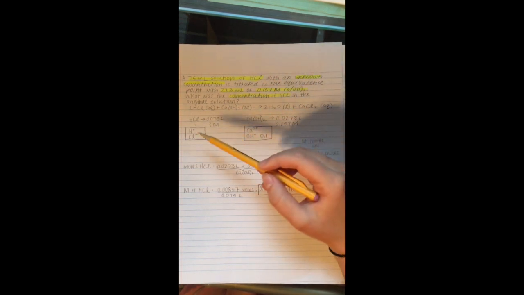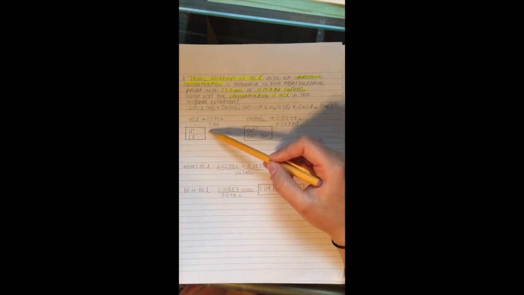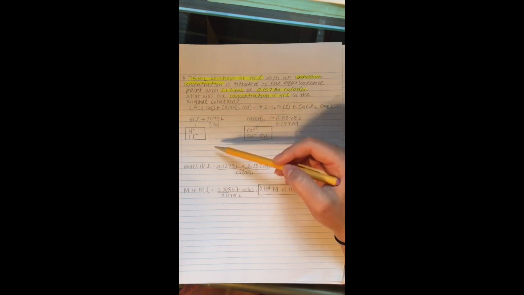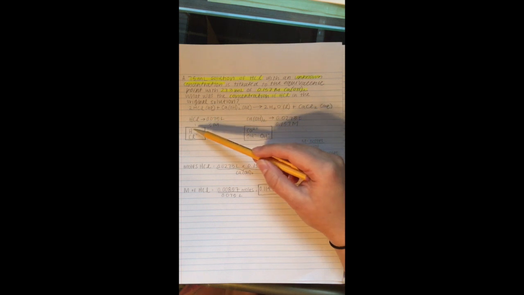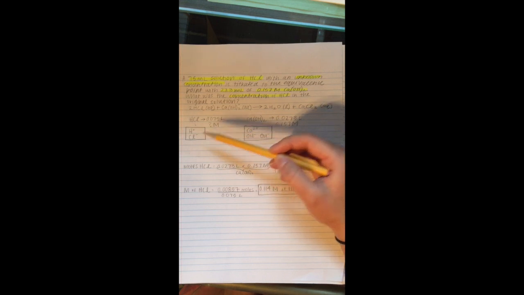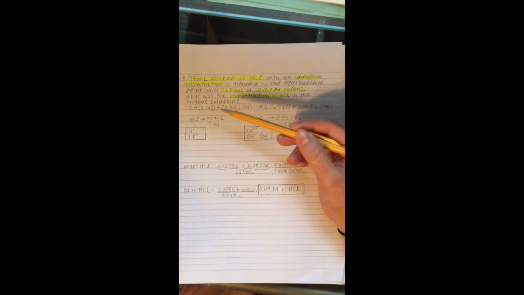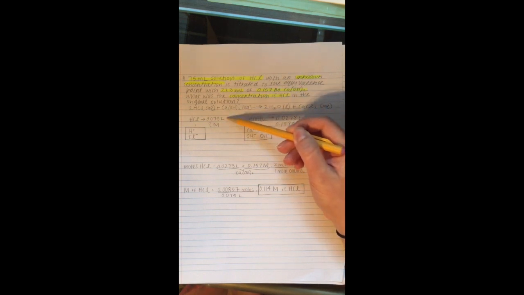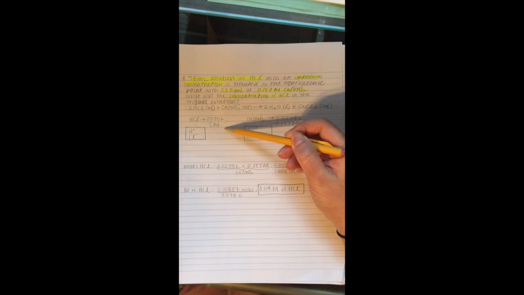So now we're going to make the particle picture for both of the solutions. With hydrochloric acid, we know that it's a strong acid, which means it's a strong electrolyte. So it completely separates into ions. So we're going to have one H+ ion and one Cl- ion for every mole of hydrochloric acid. And the volume is given as 0.075 liters, and we don't know the concentration.